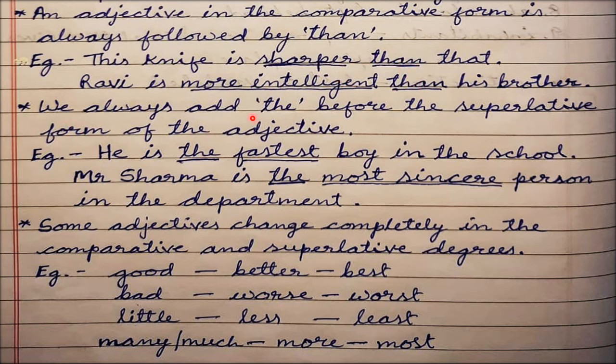Next, we always add the before the superlative form of the adjective. For example, he is the fastest boy in the school. In running, we are saying that he is the fastest boy. Now you see, fastest is the superlative degree.